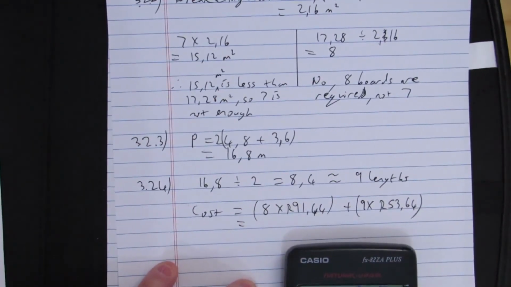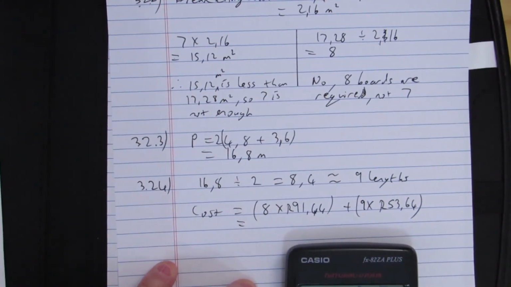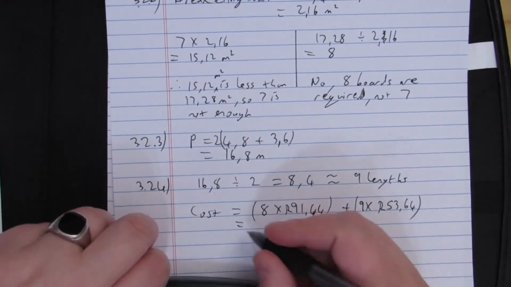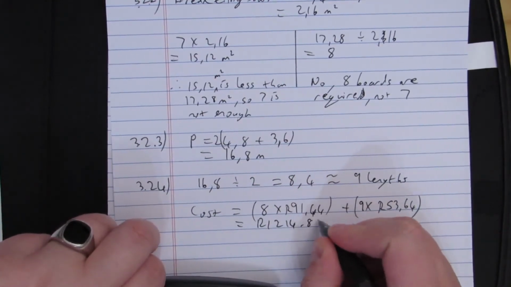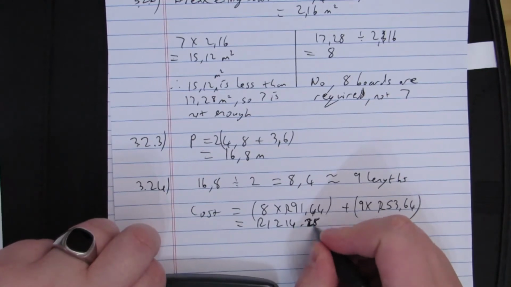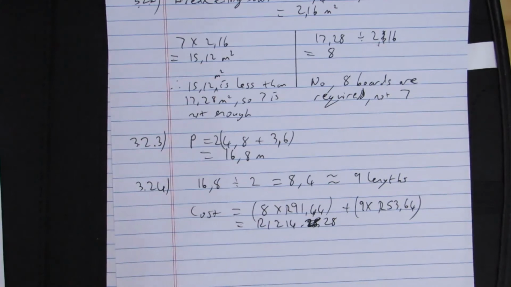So 8 times 91.44 plus 9 times 53 Rand 64 will give me a total cost of 1,214 Rand and 28 cents. Okay. So, verify, is she correct?